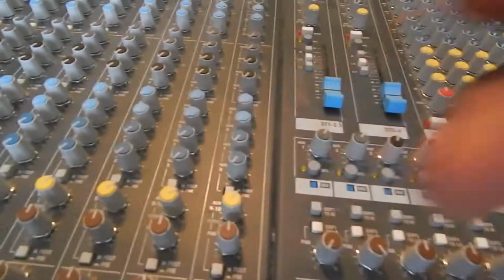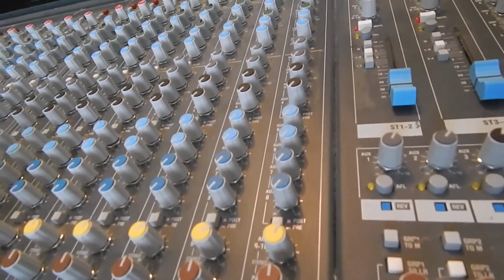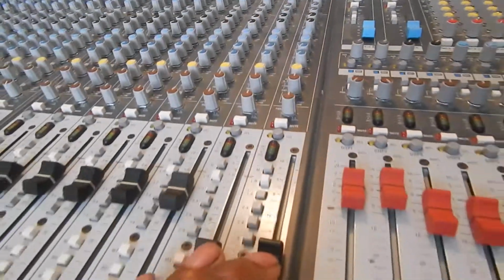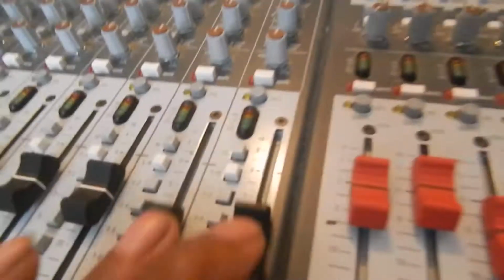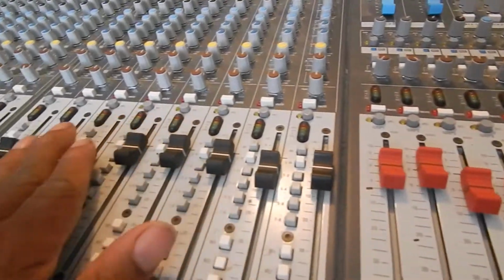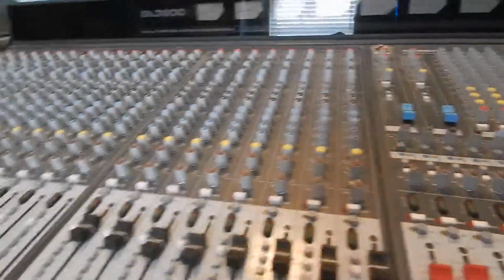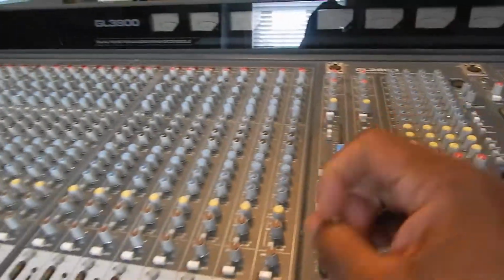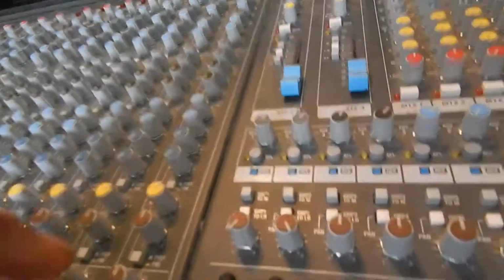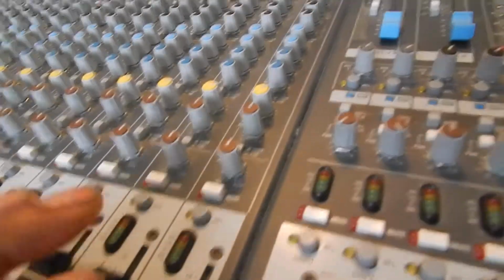If I put it on post, which means after fader, pre means before the fader, post is after fader. If I put it on post, if I bring the volumes down, it's going to affect the headphone mix as well. So let's say you get a nice balance of your fader levels. You want to put stuff on pre, so if your balance is set with faders and you want to bring other volumes down, you put it on pre. So you can adjust your own individual volume without messing up the fader mix, and vice versa.